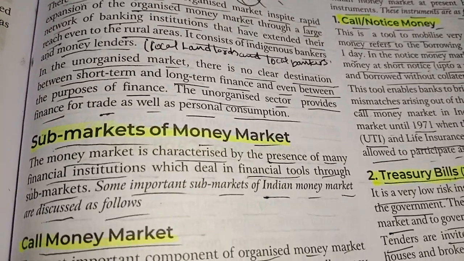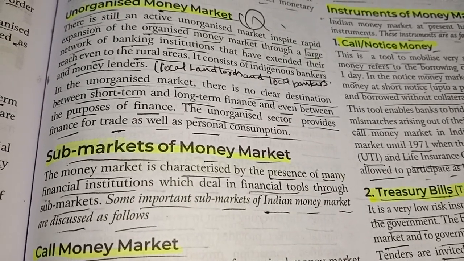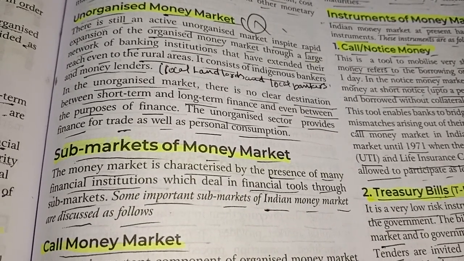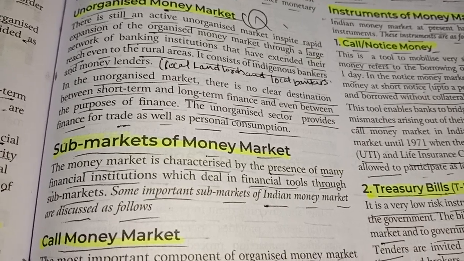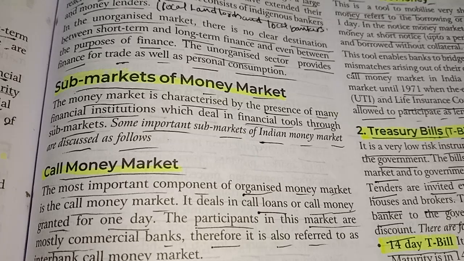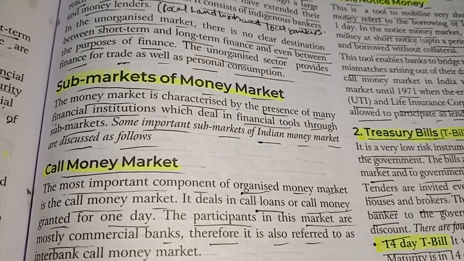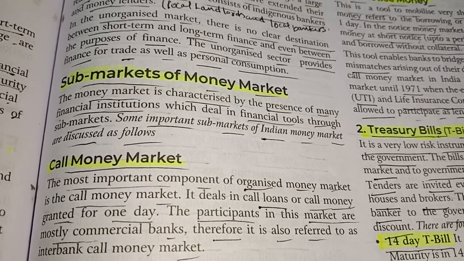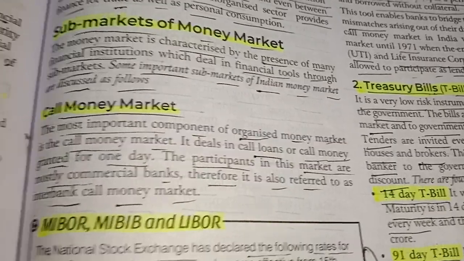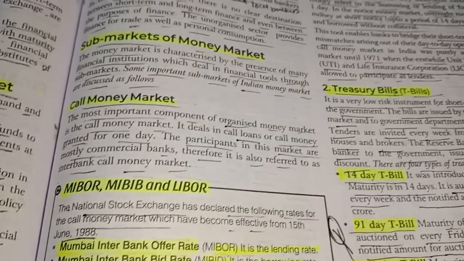Sub markets of money market. The money market is characterized by the presence of many financial institutions which deal in financial tools through sub markets. Some important sub markets of Indian money market are discussed as follows. Call money market. The most important component of the organized money market is the call money market. It deals in call loans or call money granted for 1 day. The participants in this market are mostly commercial banks. Therefore, it is also referred to as interbank call money market.